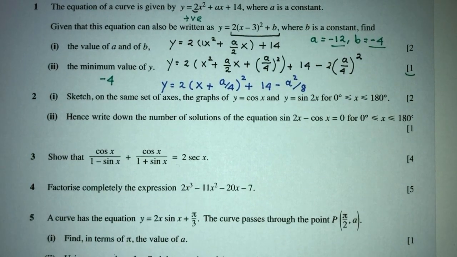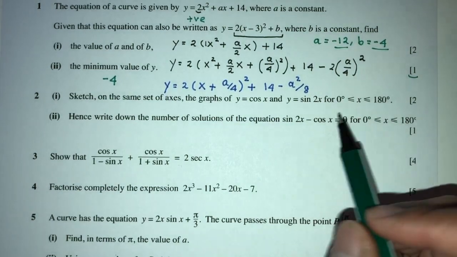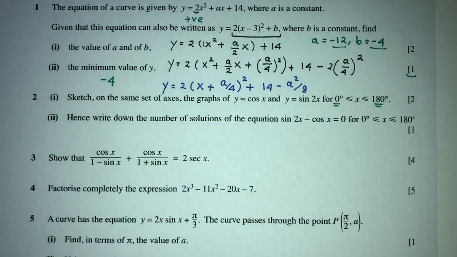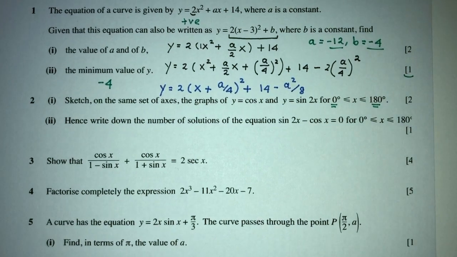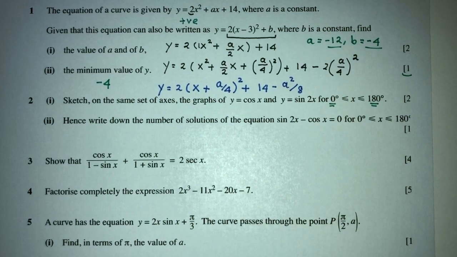Sketch on the same axis the graph of cos x and also the graph of sine 2x for the domain of 0 to 180. So that's the domain. We just need to draw the two curves and find the following answer. So pretty easy. As always, we have to make a table of values to be able to draw these curves. So let's begin one by one.